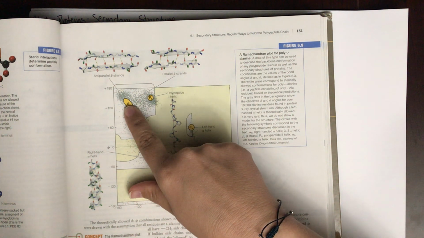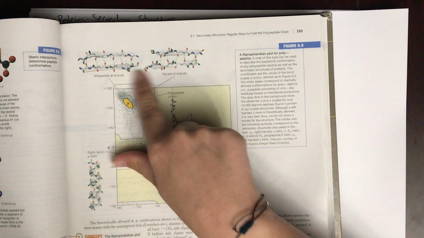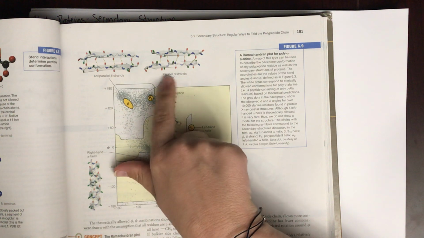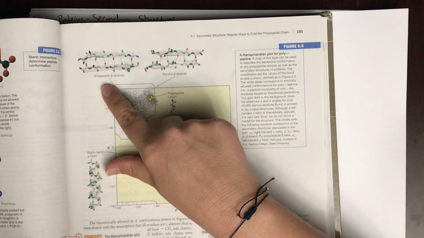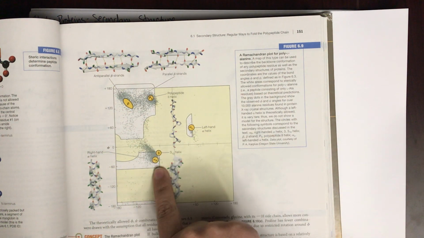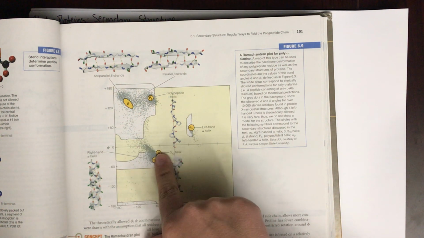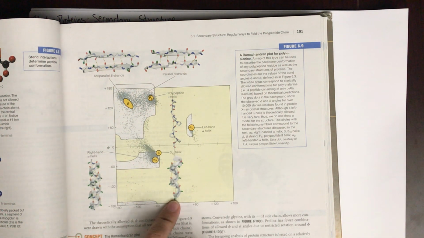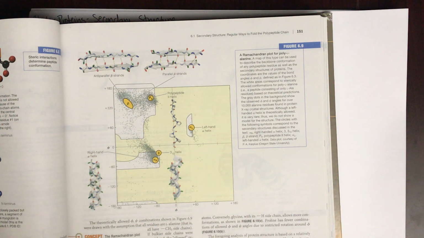So for example, up here, if you have a lot of angles that are within this region, then you would be most likely to have a beta strand or beta sheet, strand, sheet, same thing, anti-parallel or parallel. If you were in a region down here where you had phi and psi angles that were in this region, you would be more likely to have a helix, right-handed helix or a 3-10 helix. Over here, these are left-handed helices.